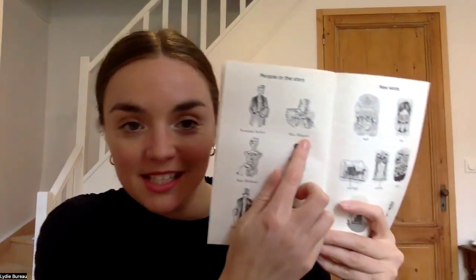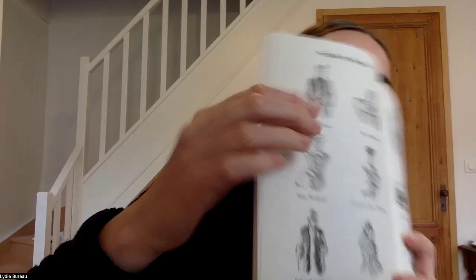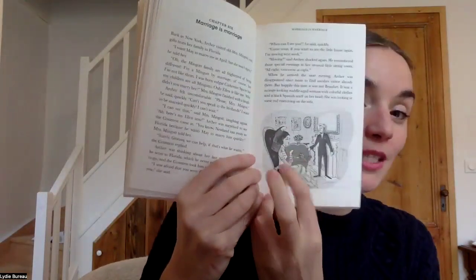Yes, here. So this is Mrs. Mingott, the fat lady, and this lady here in the illustration is Mrs. Mendora, Ellen Olenska's aunt, the woman who raised her. So the illustration is accurate.